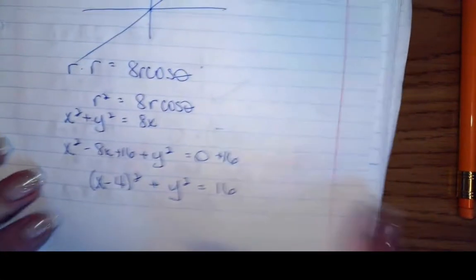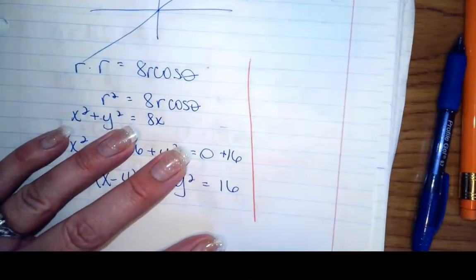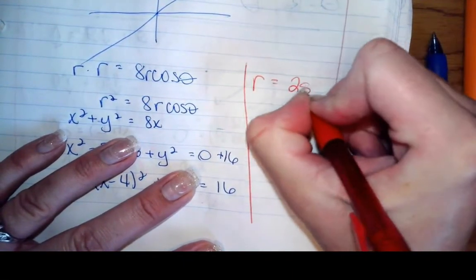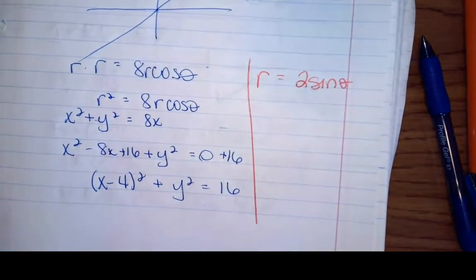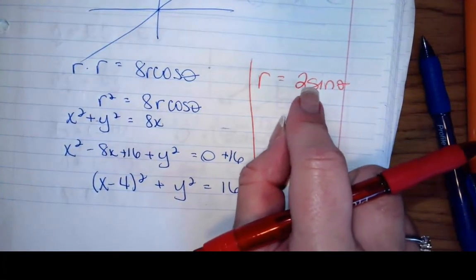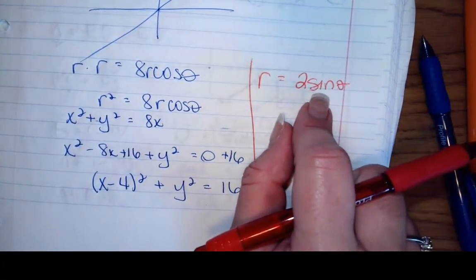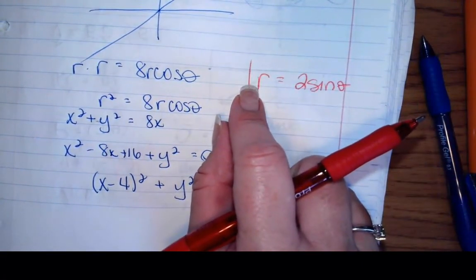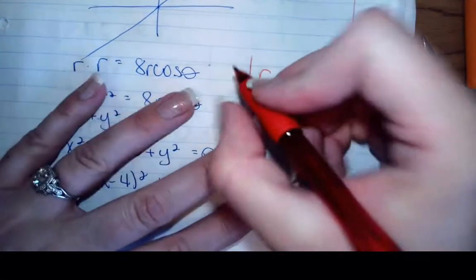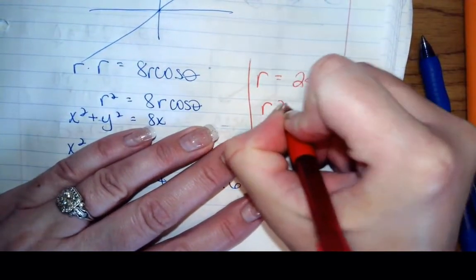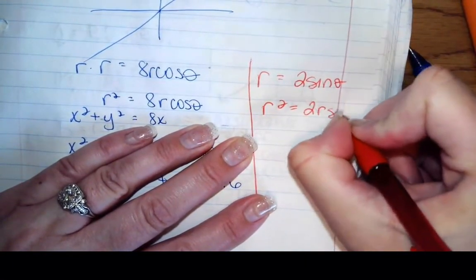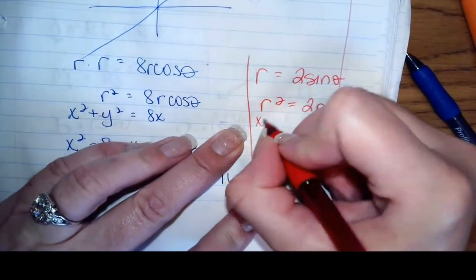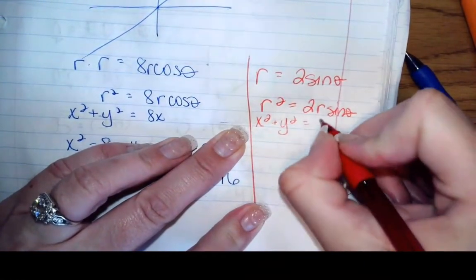So let's try another one. I'm running out of paper, so we're just going to do it over here. So I've got r equals 2 sine theta. So notice again, if I had an r multiplied to sine, then I could change that to a y. Well, and if I had an r squared here, I could swap it out with x squared plus y squared. So I'm going to multiply both sides by r. So I get 2r sine theta. And now I've got x squared plus y squared equals 2y.